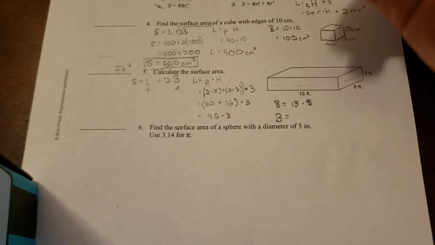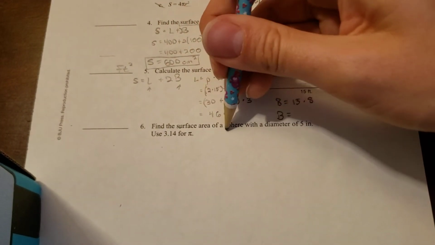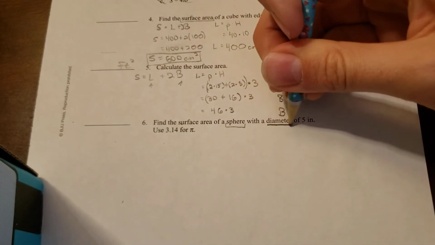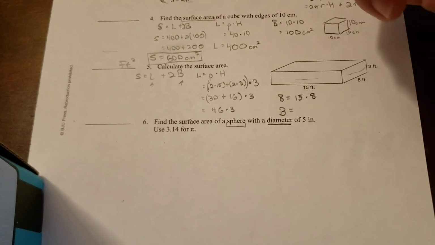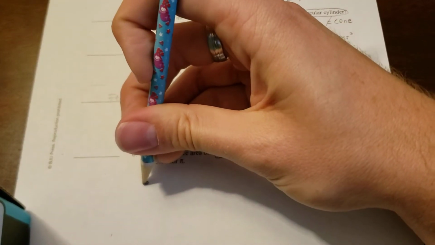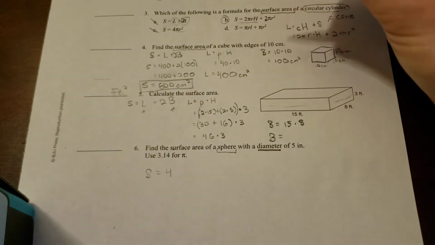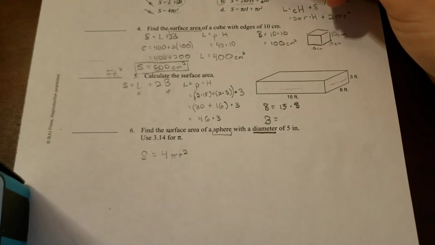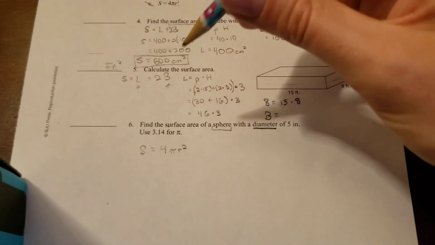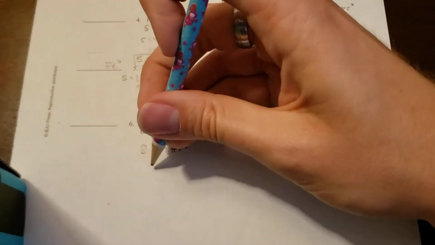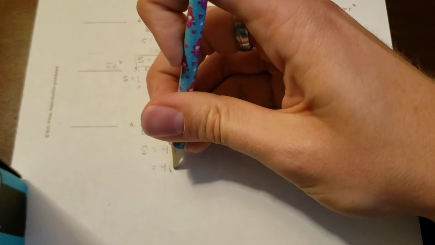Okay, find the surface area of a sphere with the diameter of 5 inches. Now, we remember, it was actually covered up here, that for a sphere, the surface area equals 4 pi r squared. Okay, well, we're given a diameter, not a radius, and we're given this value for pi, so 4 times 3.14.